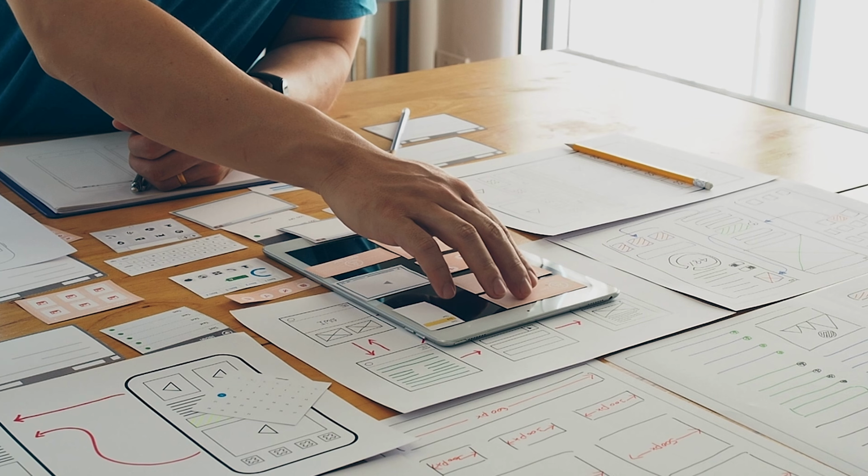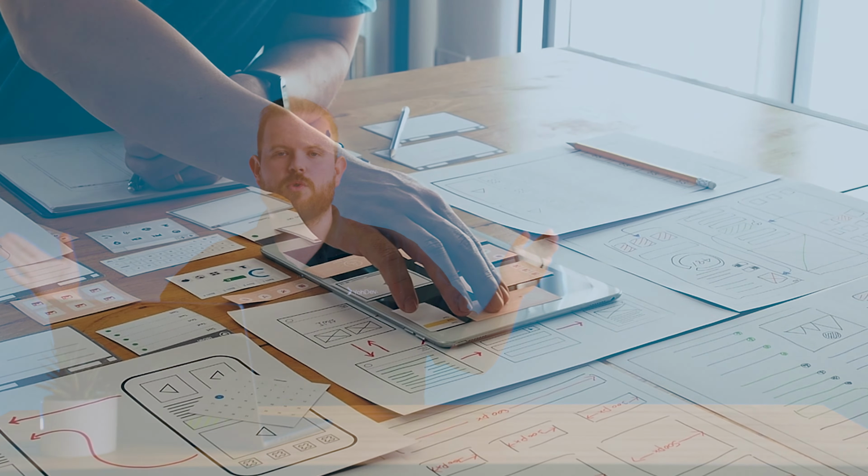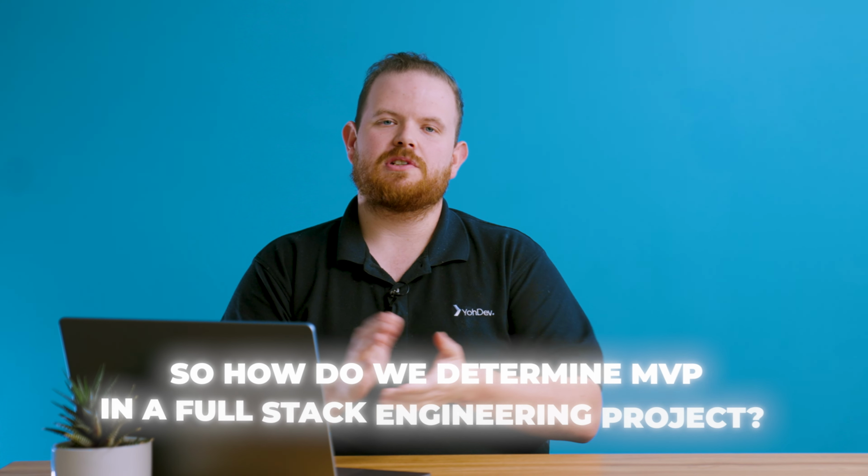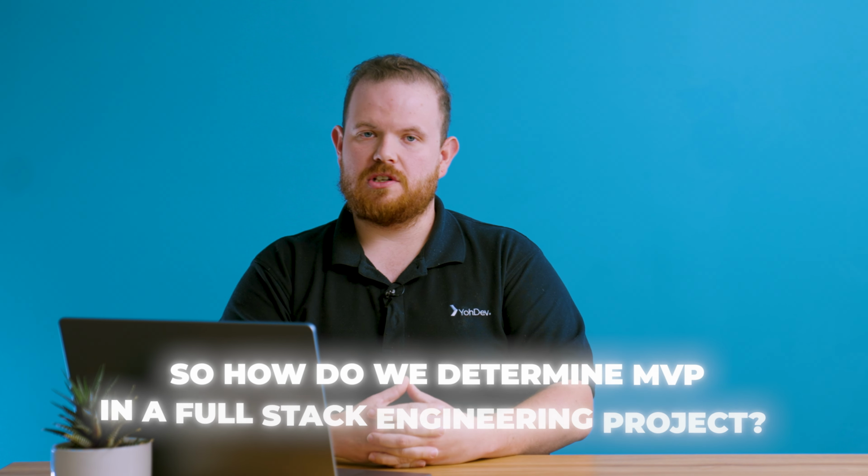What we're gonna do is we're gonna take all those awesome ideas you have and maybe even some validated ideas from your user base. Even better, if you have feedback from your customers telling you what they want, that's how you should be building out your products. We're gonna take all of those ideas and those hard requirements and scale it down to an MVP. And that's gonna be the very first release. So how do we determine MVP in a full stack engineering project?